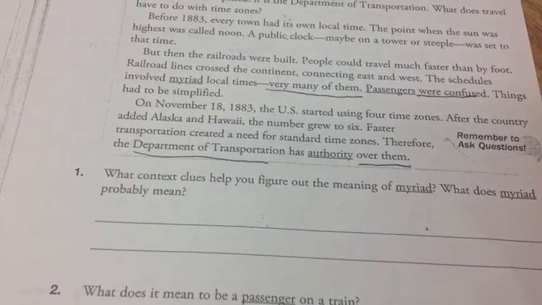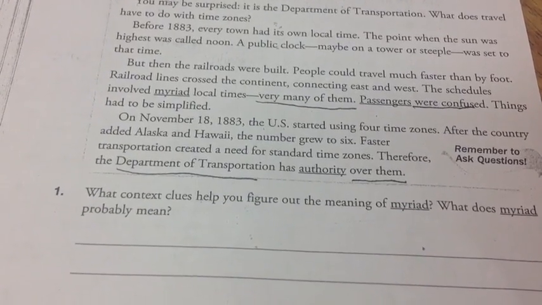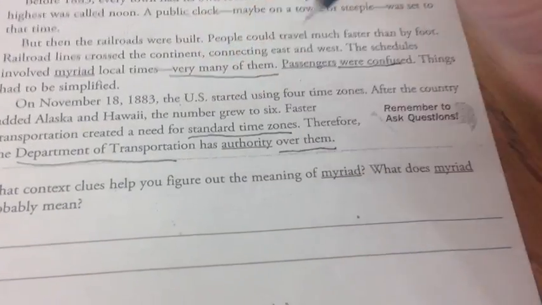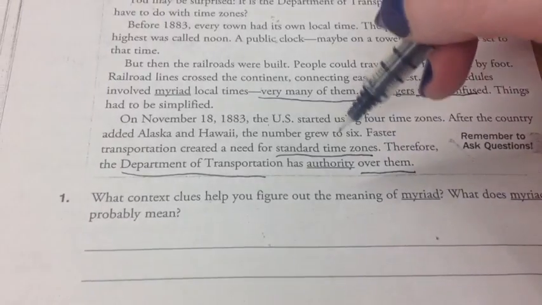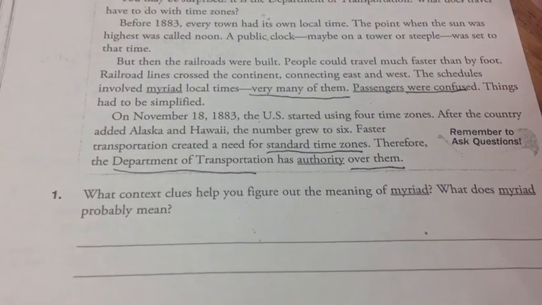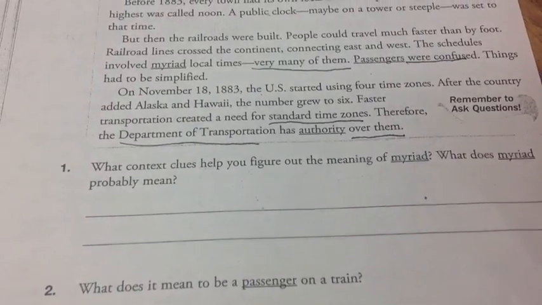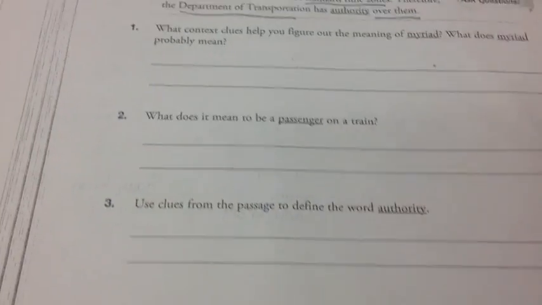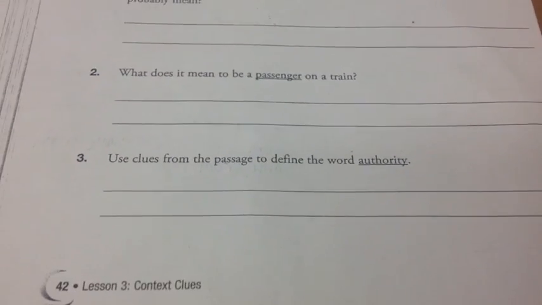What is them? Well, let's look at the sentence before. Faster transportation created a need for standard time zones. So we're talking about standard time zones. So therefore, the Department of Transportation has authority over standard time zones. So authority, in this case, seems to mean that they're in charge of those time zones. So for number 3, go ahead and write your answer in a complete sentence on the line. Push pause now so you can do that.